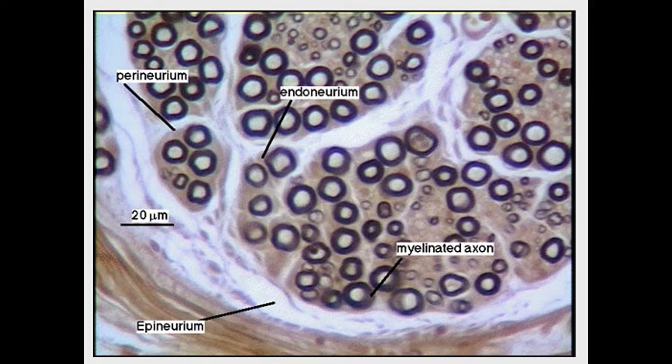At higher magnification, we can see this is the axon in the white area. This is osmium fixation, with the axon surrounded by this dark band representing the myelin sheath. The endoneurium represents the connective tissue which surrounds the individual axon. The perineurium surrounds a group or fascicle of axons. Those are perineurium, and this is another perineurium, while the epineurium surrounds the whole nerve trunk. Again, this section represents the peripheral nervous system with osmium fixation.